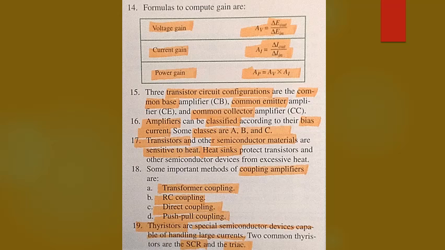19. Thyristors are special semiconductor devices capable of handling large currents. Two common thyristors are the SCR and the triac. Again, the SCR is the silicon controlled rectifier.